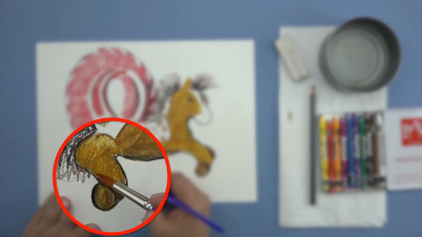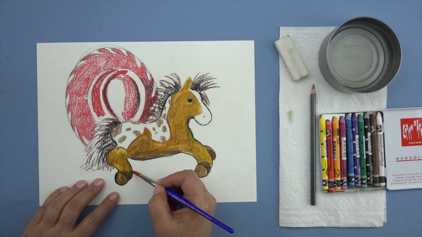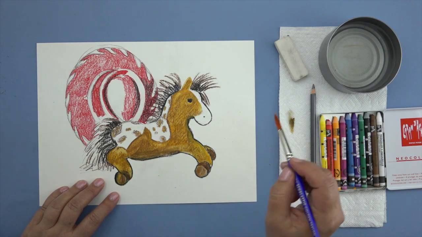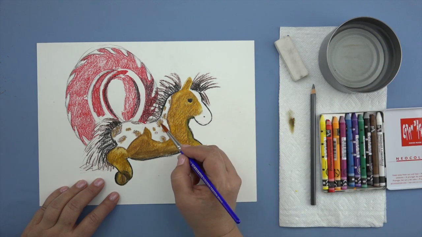Then I use the brush like a sponge to pull up the water. I dab it onto a paper towel and the water is pulled out again. The brush pulls water from my painting and the paper towel pulls water from my brush.